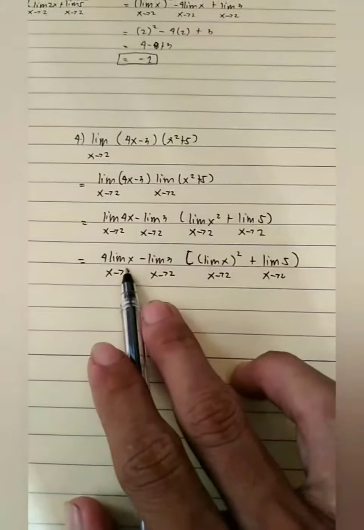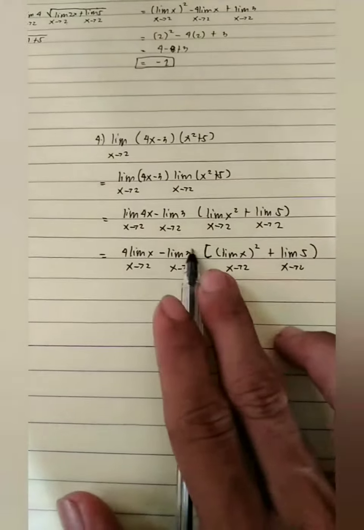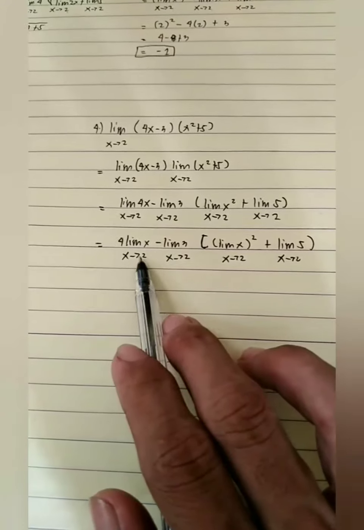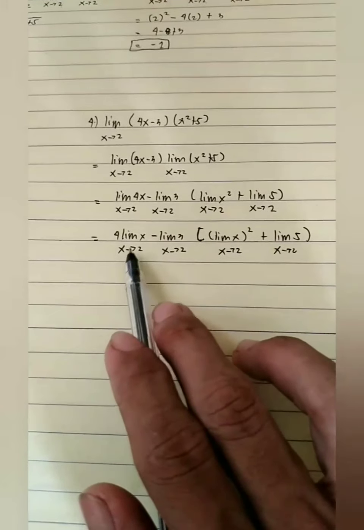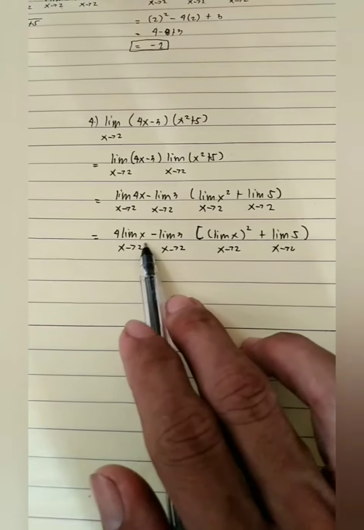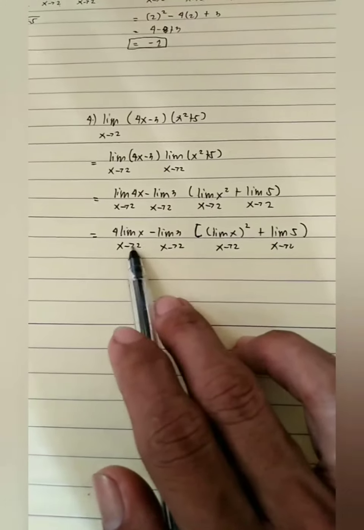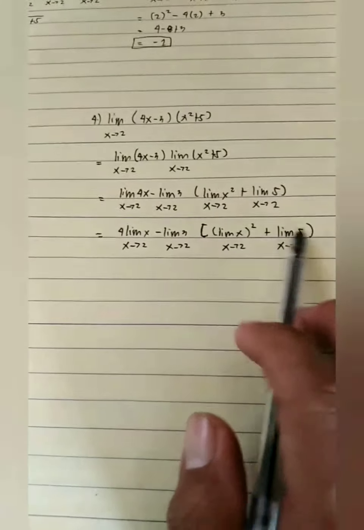Now, since we already have this form, just directly substitute the value that x approaches for every variable here.